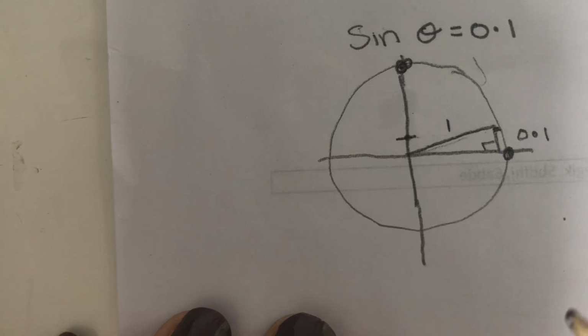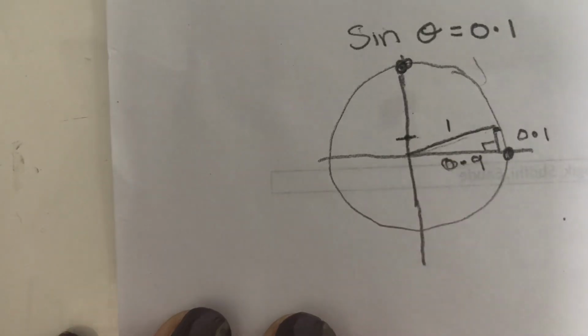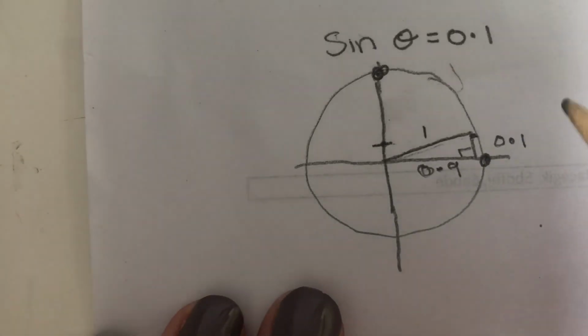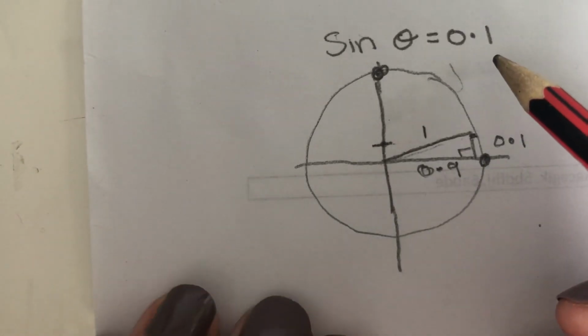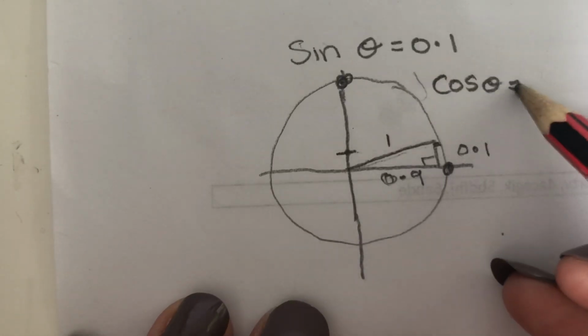So we're going to do Pythagoras, and I've done that for you. You can check it. But if you do Pythagoras, you'll get 0.99 actually. I'm just going to put 0.9 in there. All right, so we have sine theta equals 0.1. So we're just going to work out what cos theta is as well.